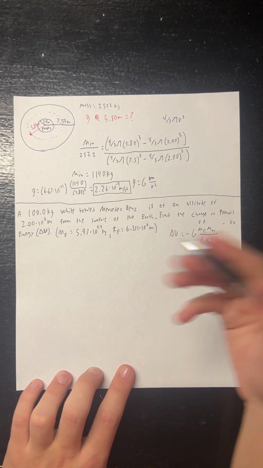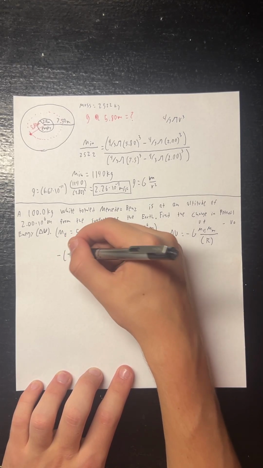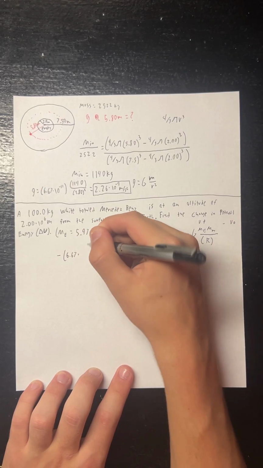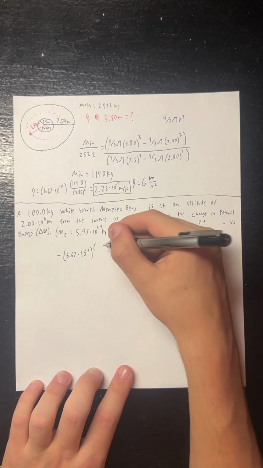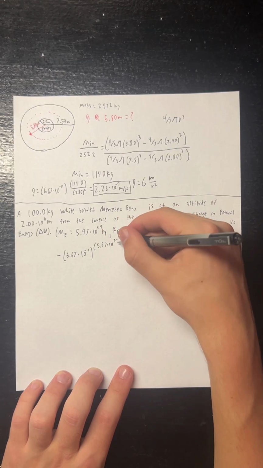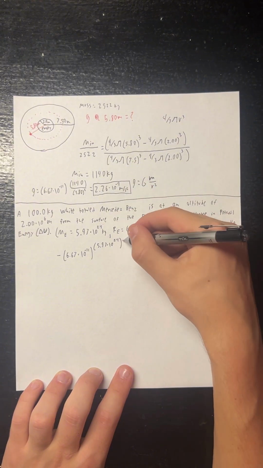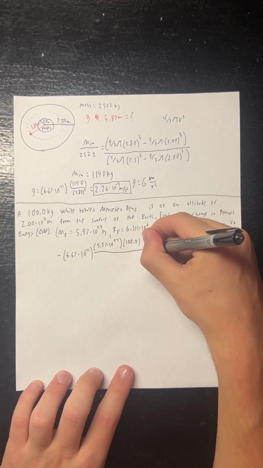So what can we do? We just plug the numbers in. So first, we can do negative, right, because that's negative 6.67 times 10 to the negative 11 times the mass of the Earth, 5.97 times 10 to the 24, times our Mercedes-Benz, 100 kilograms, all over our radius final.